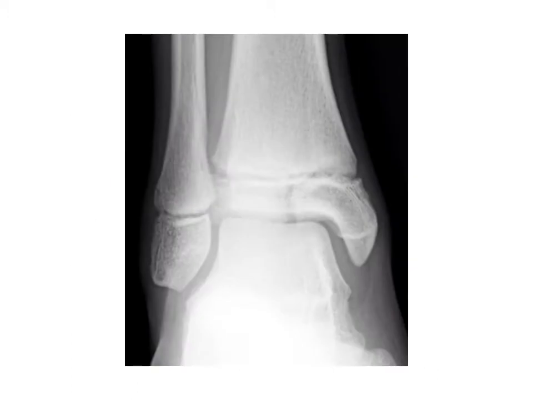So for example, here's a single view of an ankle. Can you identify what type of fracture this child has? Pause now if you don't want to hear the answer.